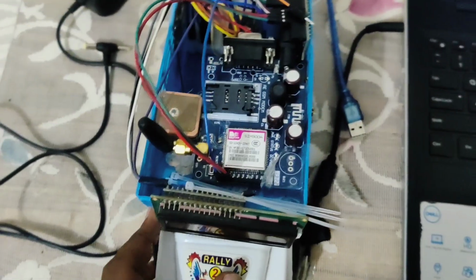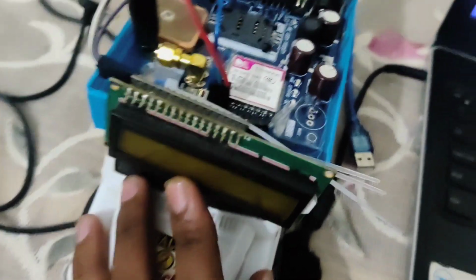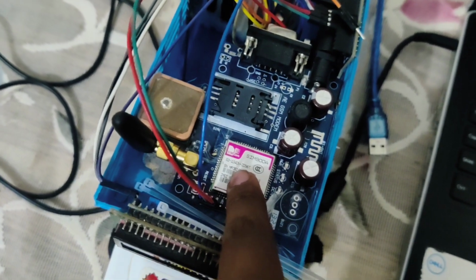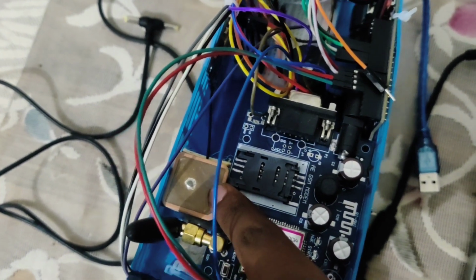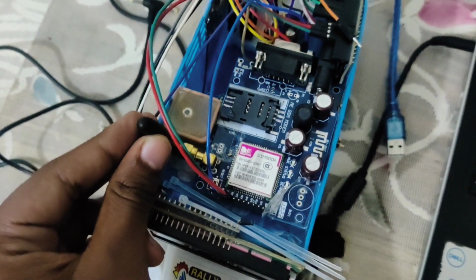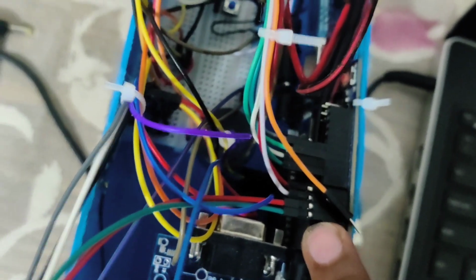So, in this module, I have used an LCD 16 by 2, SIM 900 GSM module, tiny GPS. This is its antenna, an omnidirectional antenna. This is the Arduino microcontroller, the brain of our project. Here it is the ADXL.